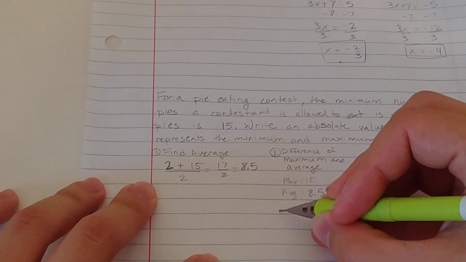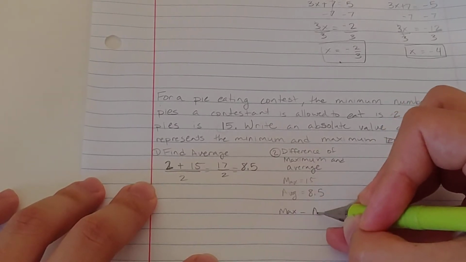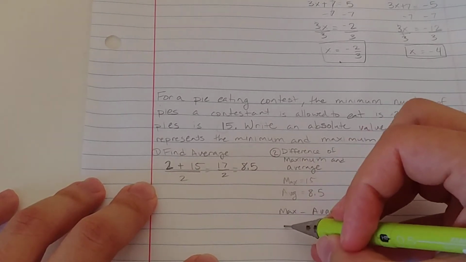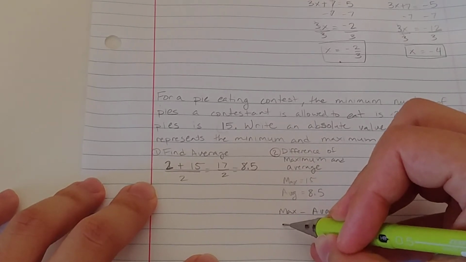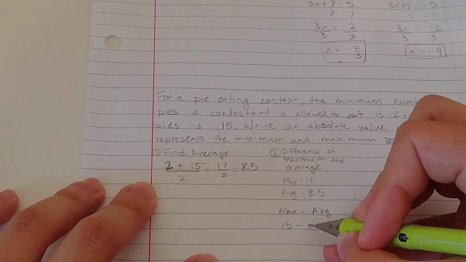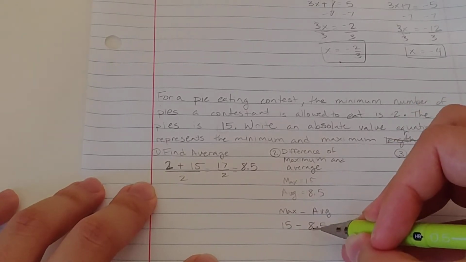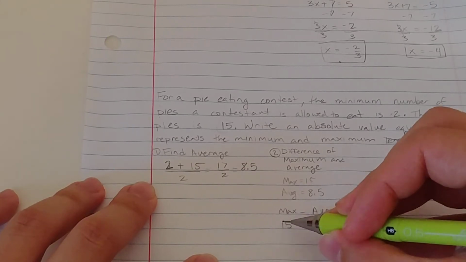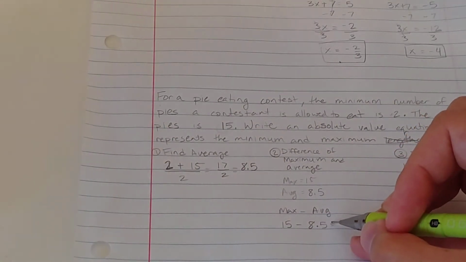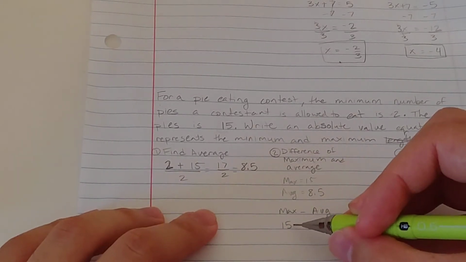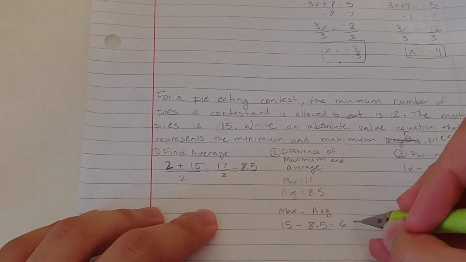So the maximum minus the average is going to be 15 minus 8.5. And I like to think of this as 9, round up. So 15 minus 9 is going to give us 6. And then add that 0.5.